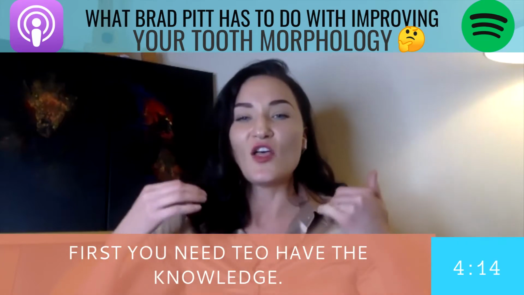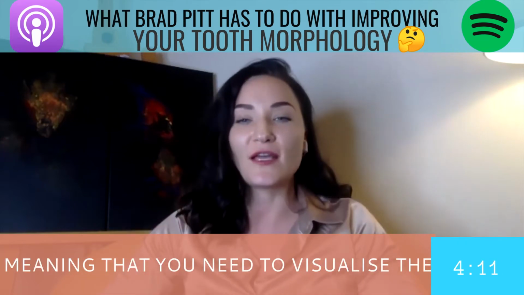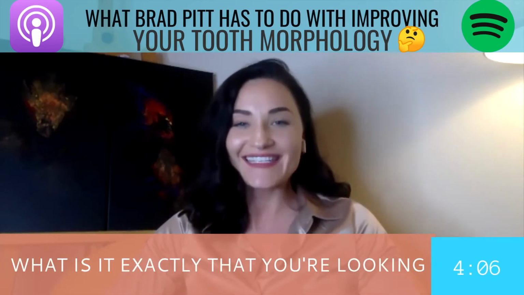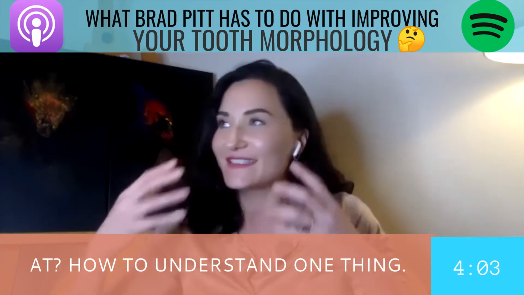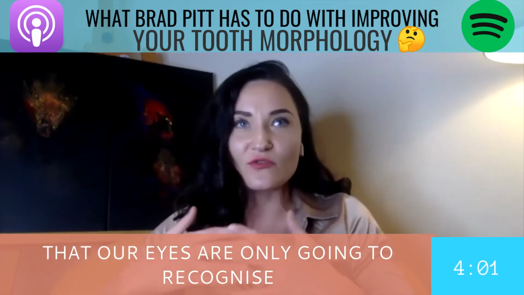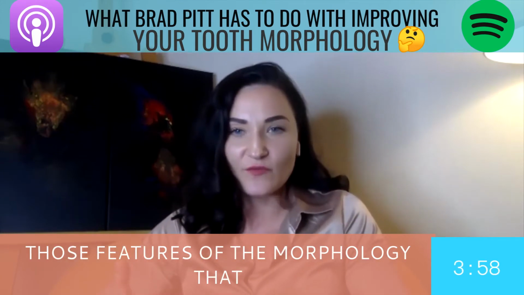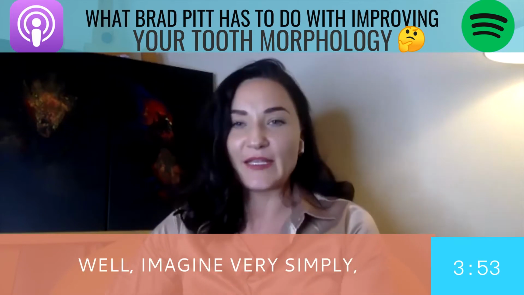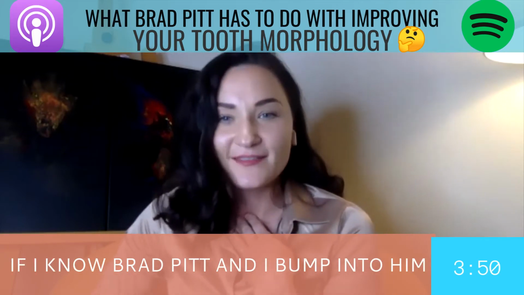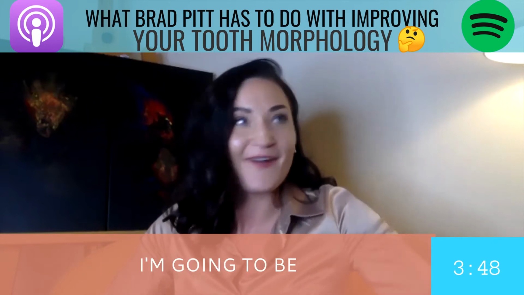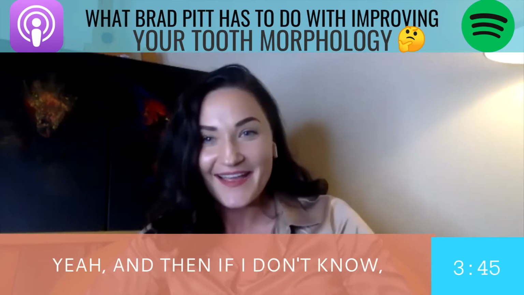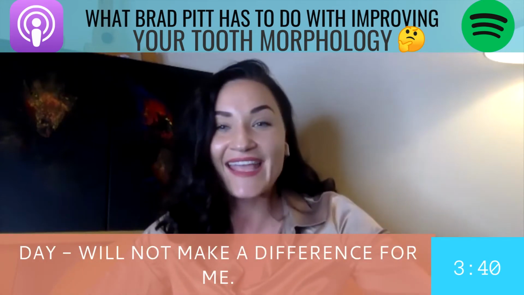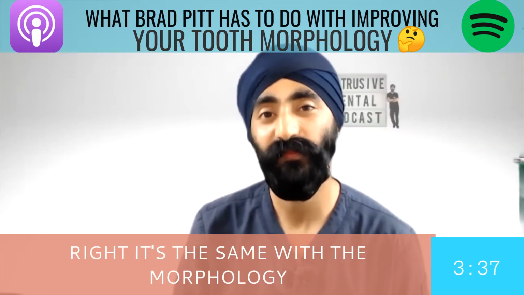First, you need to have the knowledge, meaning that you need to visualize the morphology. When you look at a particular tooth, you need to understand what exactly it is that you're looking at. We have to understand one thing, that our eyes are only going to recognize those features of the morphology that our brain taught us to see. Imagine very simply, if I know Brad Pitt and I bump into him on the street, I'm going to say, oh my God, I bumped into Brad Pitt, yeah? And if I don't know Brad Pitt, I've never heard of him before, I can bump into him 3 times a day. It will not make a difference for me, right? So it's the same with the morphology.